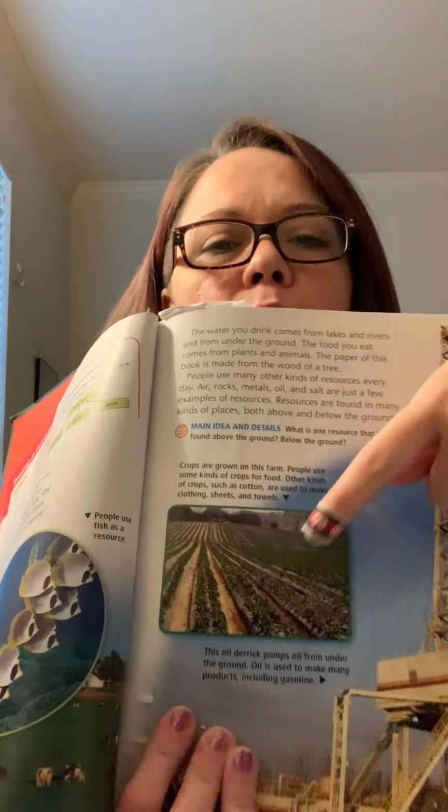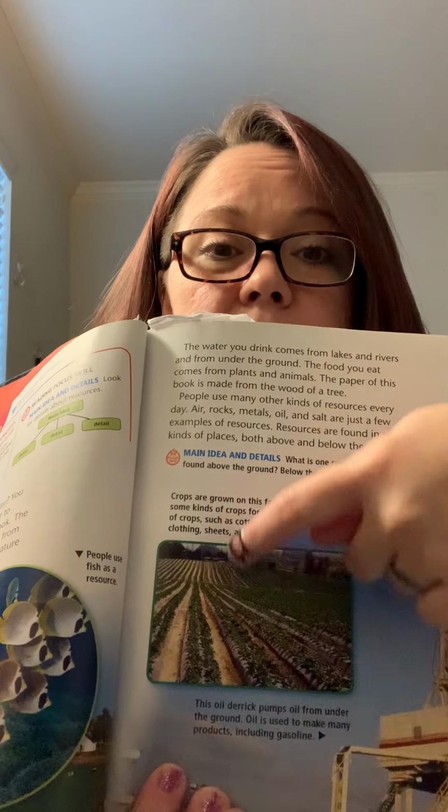This picture over here shows some rows of crops, things that were planted in someone's garden. And it says crops are grown on this farm. People use some kinds of crops for food. Other kinds of crops, such as cotton, are used to make clothes and towels and sheets. My shirt is made of cotton. Your shirt is probably also made of cotton. That's a resource that is grown and then used to make other things that living things use.